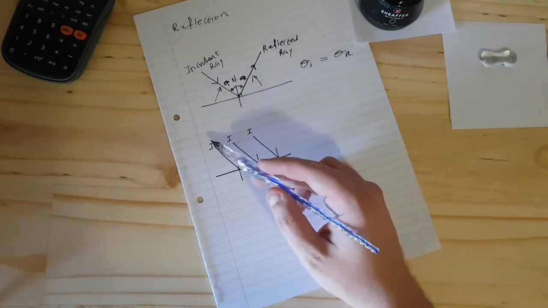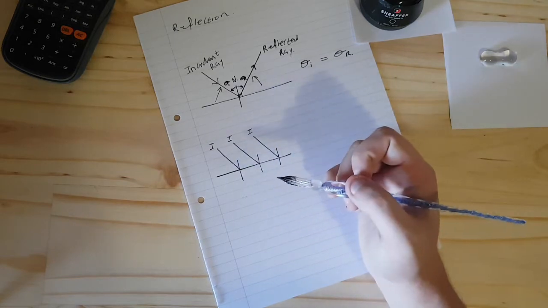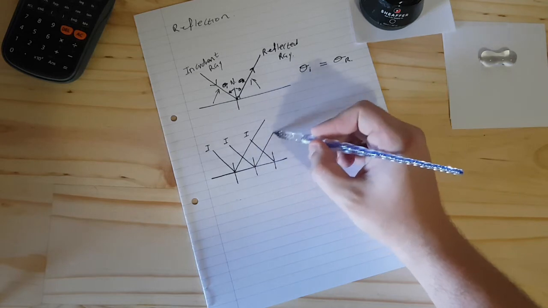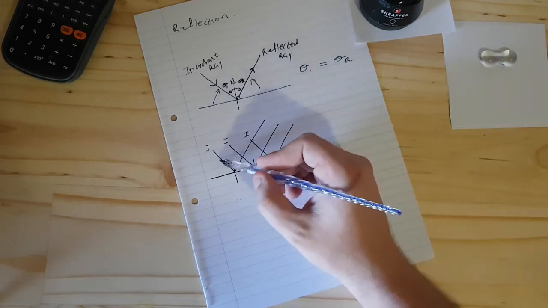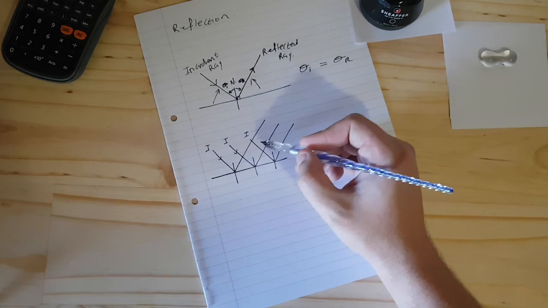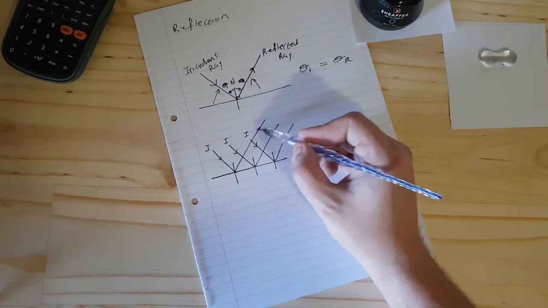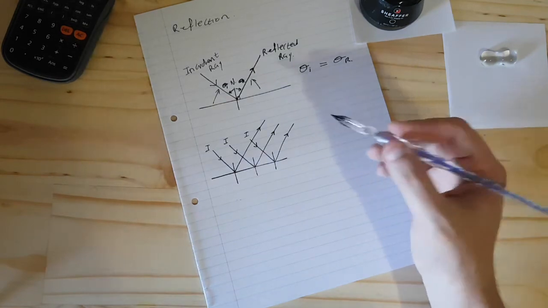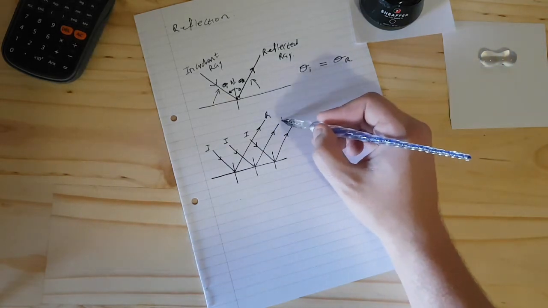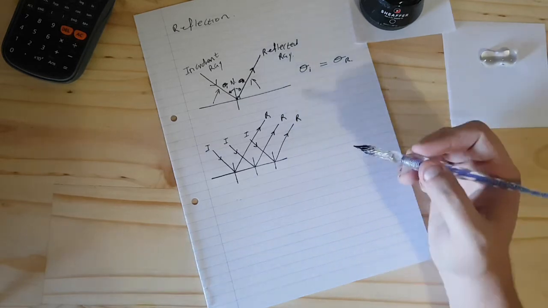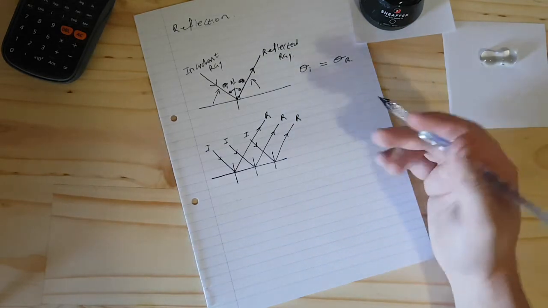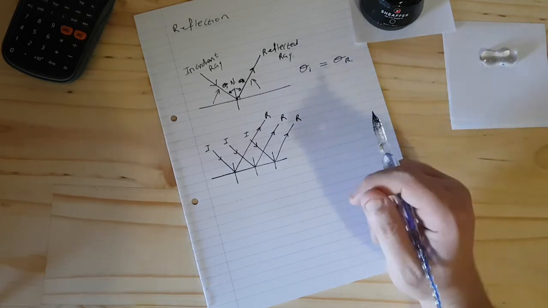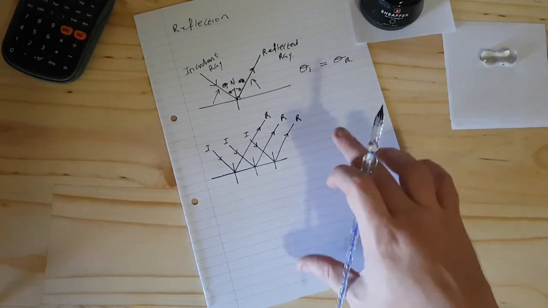And now the incident and reflected angle will always be the same. So what we see is if you have light rays parallel to each other, being reflected from a smooth surface, the reflected rays will still be parallel to each other.